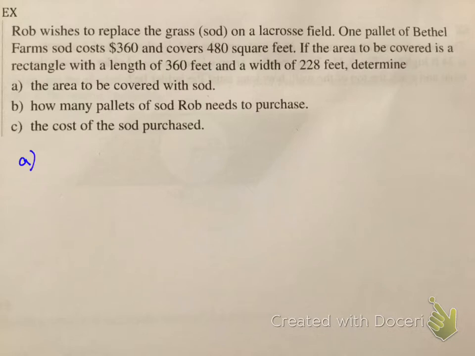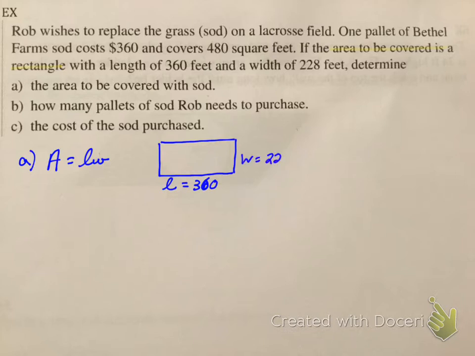Part A, the area to be covered with the sod. Well, I know from this that I have to find the area to be covered as a rectangle. The area of a rectangle is length times width. If I draw this out just so I can see what's going on, the length is 360 feet and the width is 228.